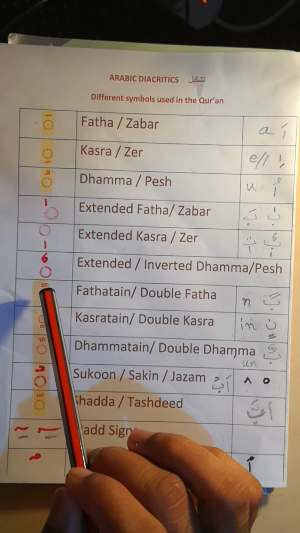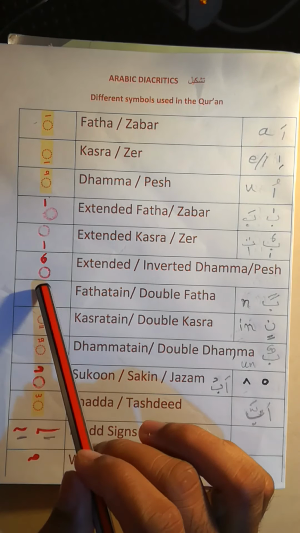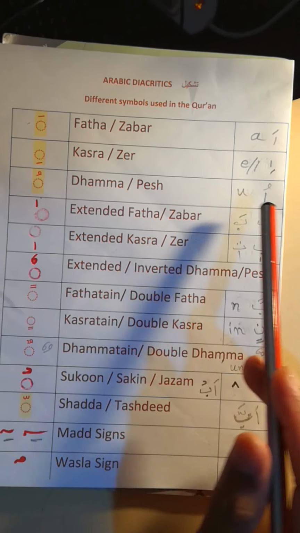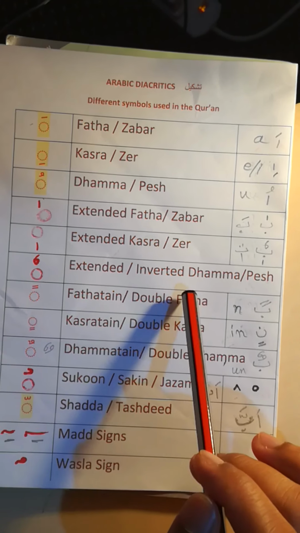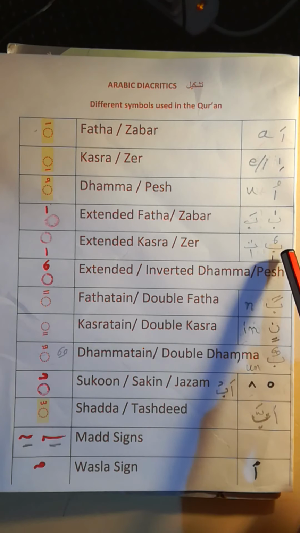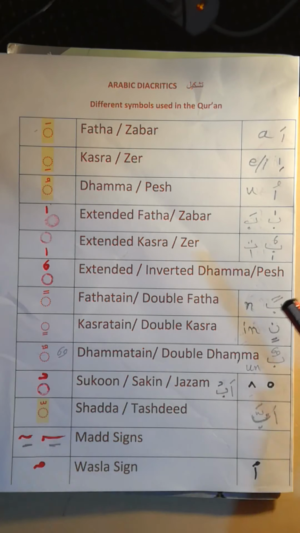Next one, extended Dhamma or inverted Dhamma, upside down Dhamma. The upside down Dhamma does the same thing as Dhamma, it makes a U sound, just stretch the sound for the inverted Dhamma. So if there is an inverted Dhamma with Ba, Ba inverted Dhamma, Boo. Ta inverted Dhamma, Too. Like this. Just stretch the sound for a second.